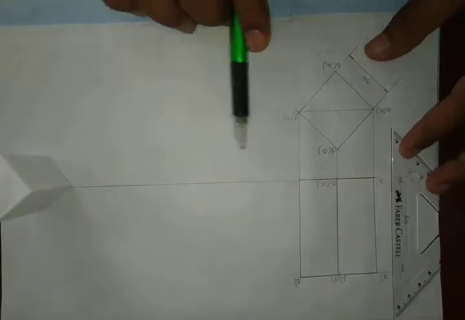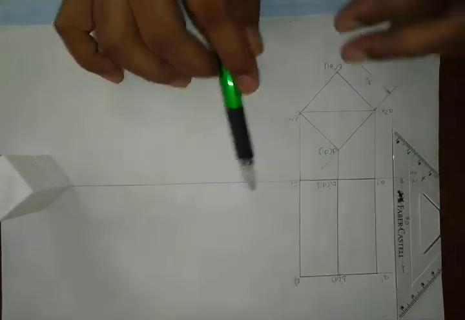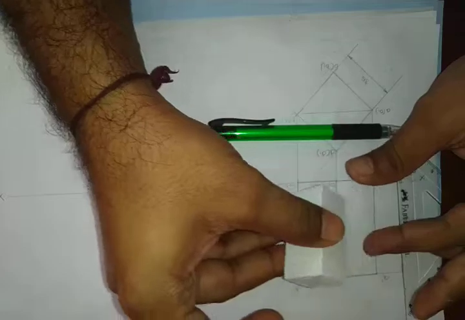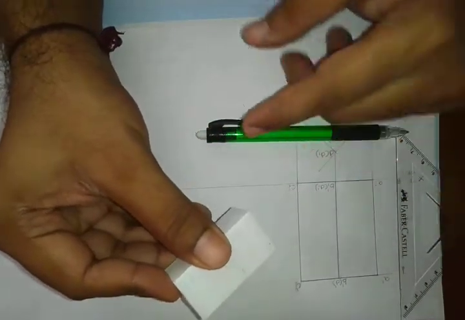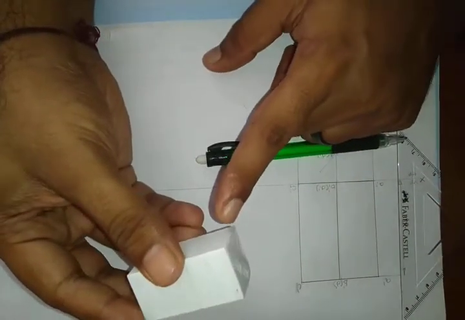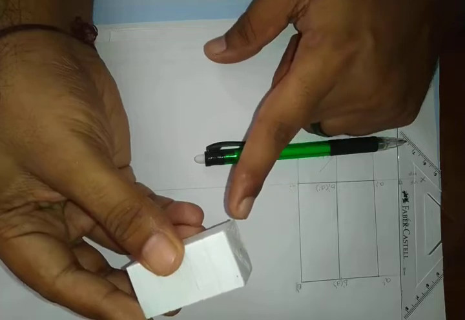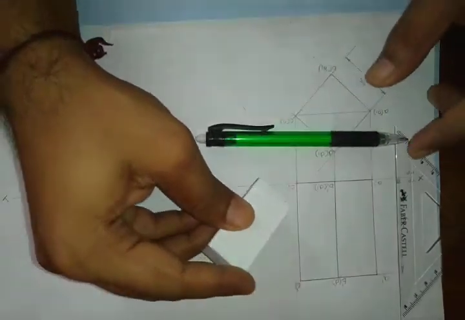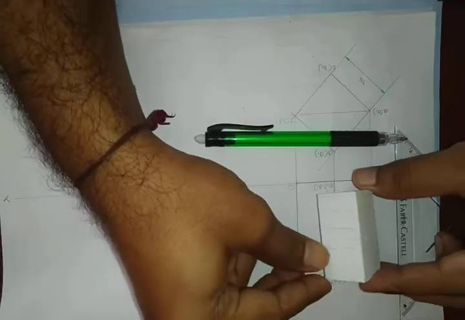For the second position, it is like the previous problem. So we have to rotate this. While rotating this according to the question, two edges are making equal inclination with respect to the corner on which it is resting. So this is the position.